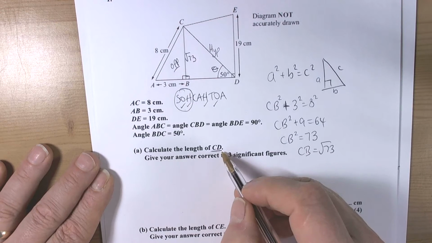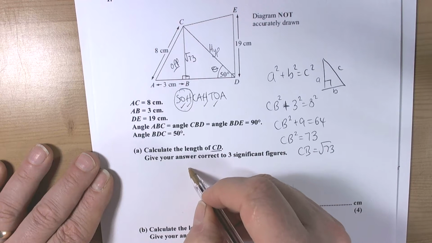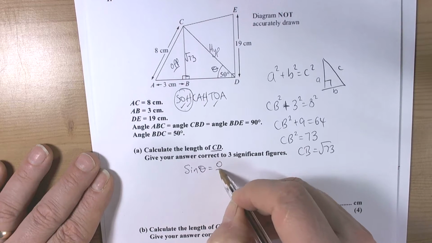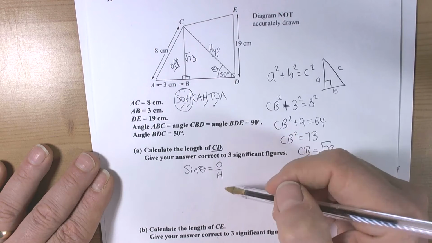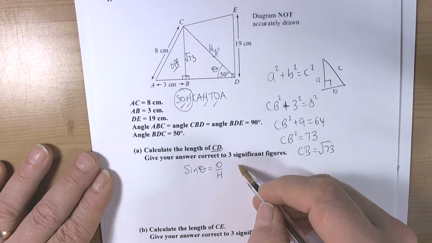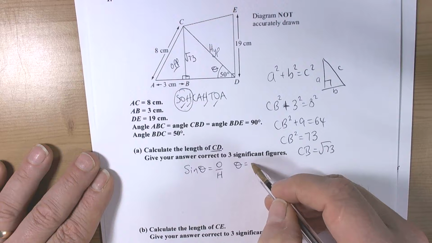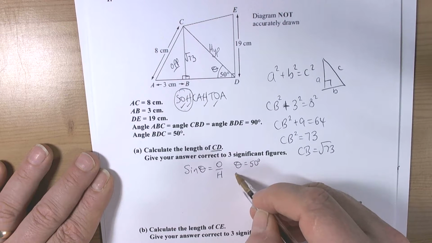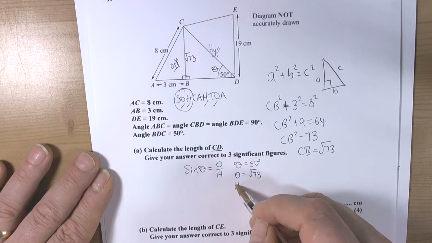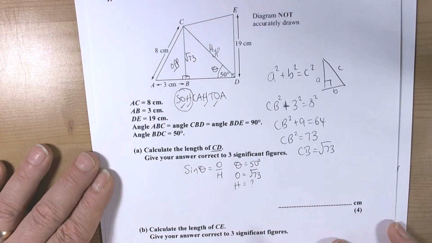So let's calculate the length of CD then. We're going to say that the sine of theta is equal to the opposite length divided by the hypotenuse length from the SOH CAH TOA. And we identify the information we know. So theta is 50 degrees, O is the root of 73, and H is our question mark. It's what we need to find.